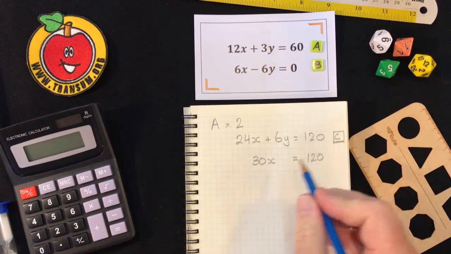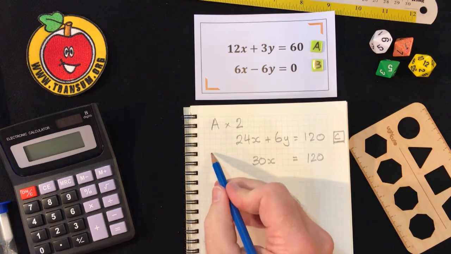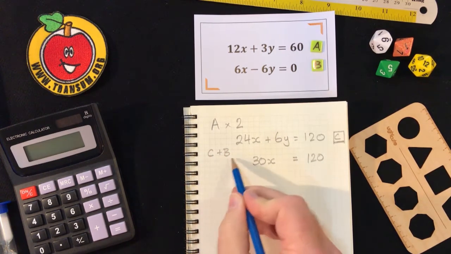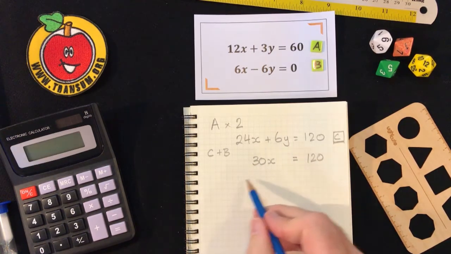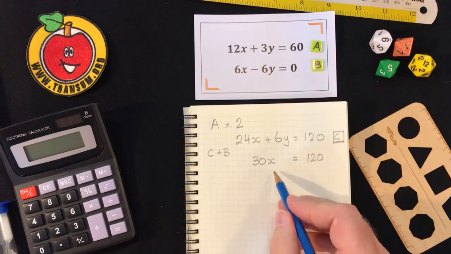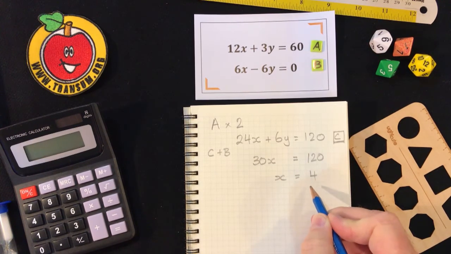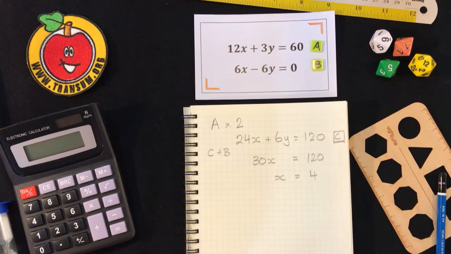And I forgot to write down what I'm doing. I'm taking equation C and I'm adding it onto equation B. So I just write down there what I'm doing so that you can see. Then I'll divide both sides by 30. So x is equal to 4. So for this example, I've got x is 4 as one of my answers.